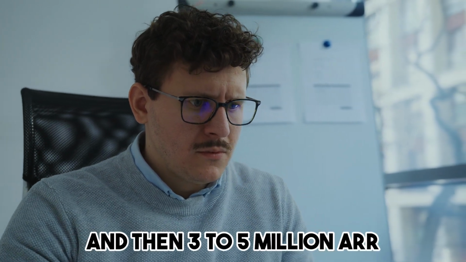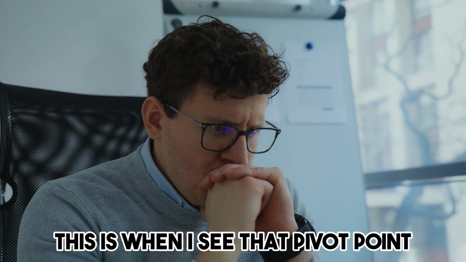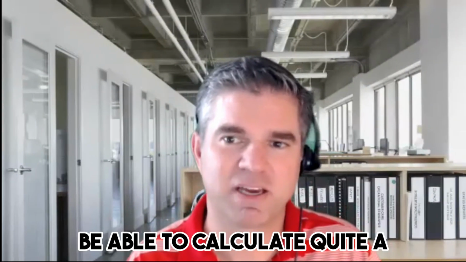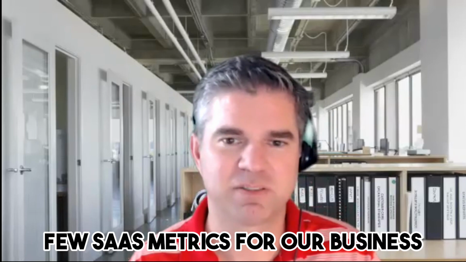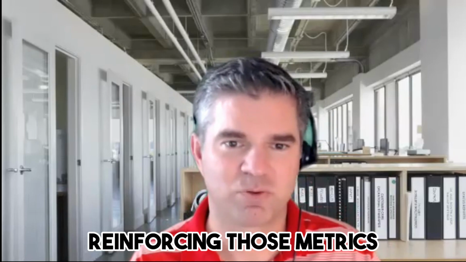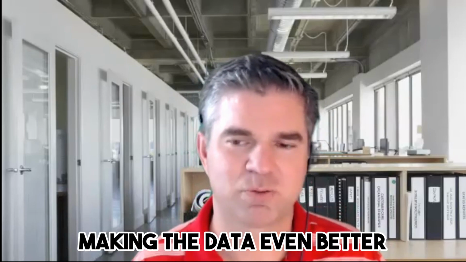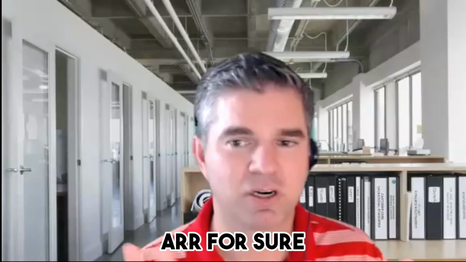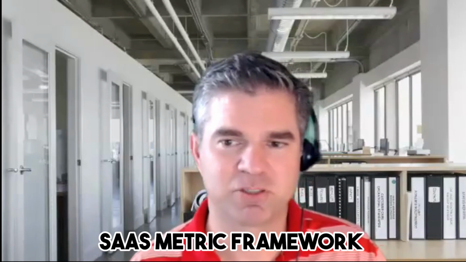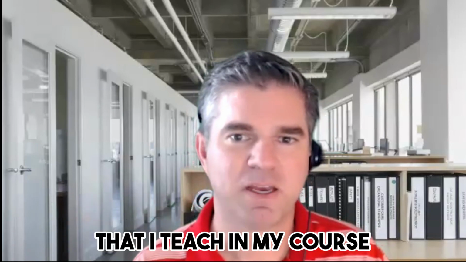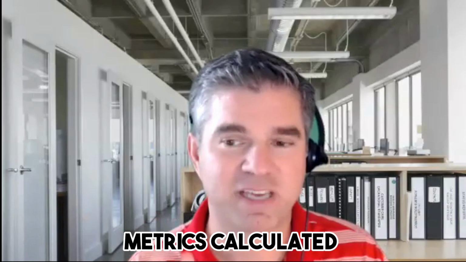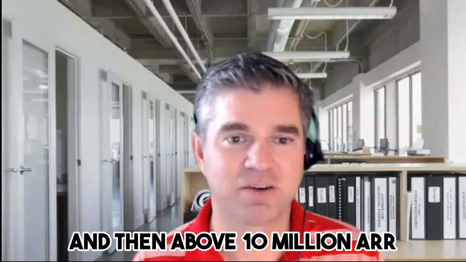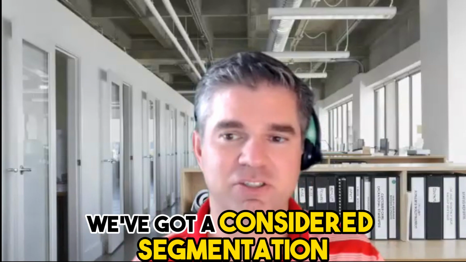Then 3 to 5 million ARR, this is when I see that pivot point, that there is enough data that we should be able to calculate quite a few SaaS metrics for our business. And then 5 to 10 million, reinforcing those metrics, making the data even better, the reporting even better. And then above 10 million ARR, for sure, if we look at my 5-pillar SaaS metrics framework that I teach in my course, we should have metrics calculated in each of those boxes. And then above 10 million ARR, we've got to consider segmentation.